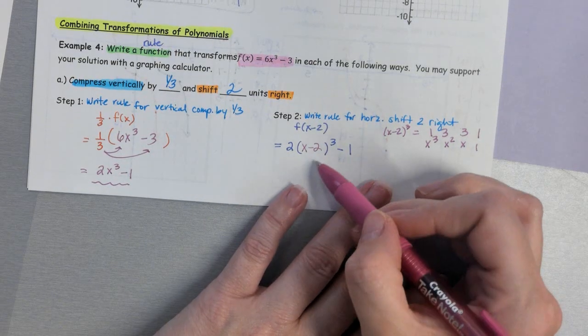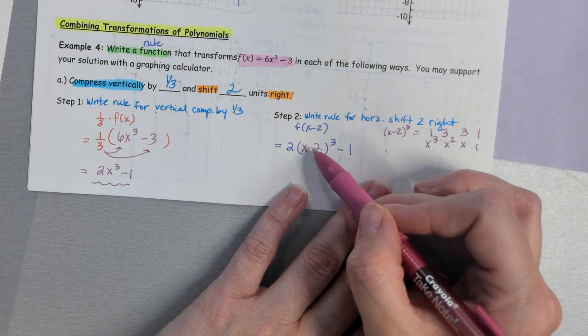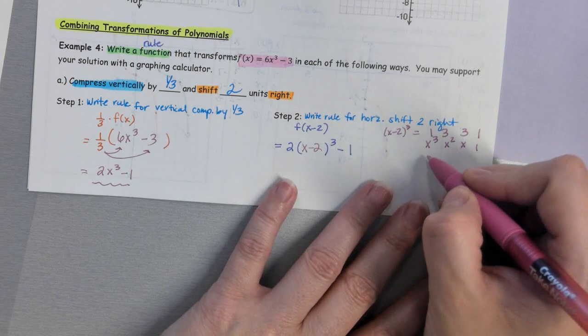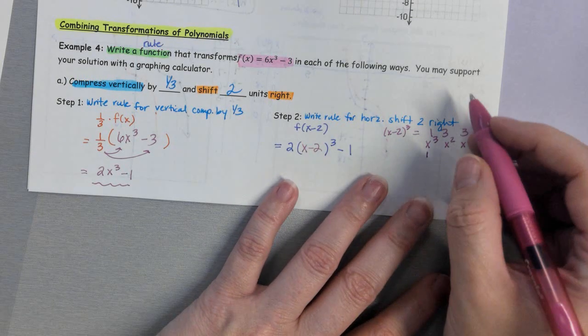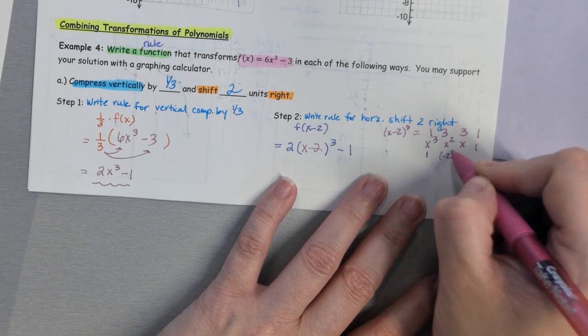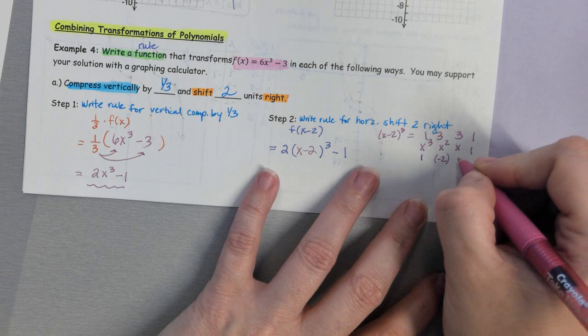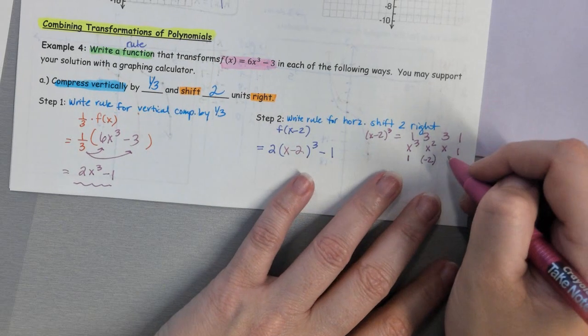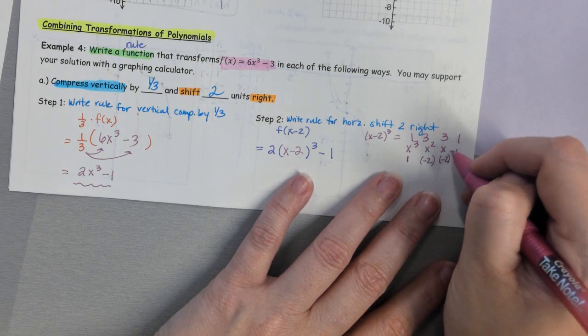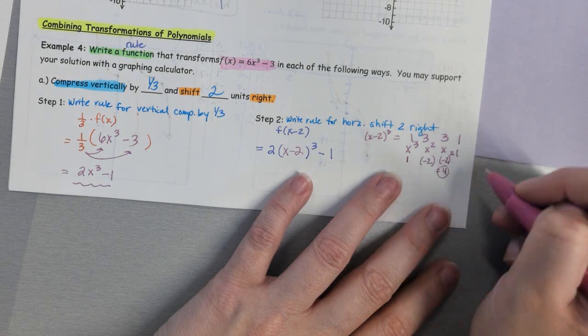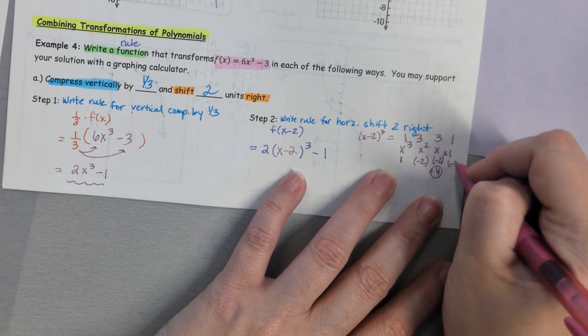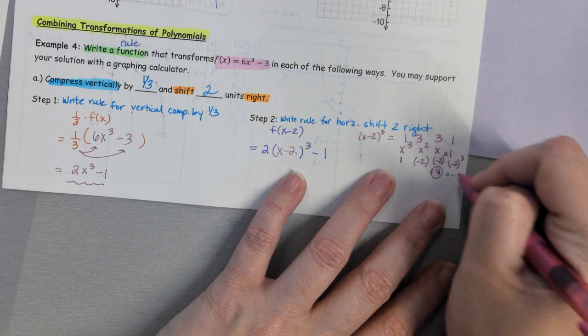And then the part you have to be careful of is this is a negative 2. So negative 2 to the 0 is 1. Okay, and then you have negative 2 to the first. What's negative 2 to the second? 4. So you can decide. You can do negative 2 to the second equals 4. Or if you want to just put the 4 in there, that's fine. Negative 2 to the third equals negative 8.